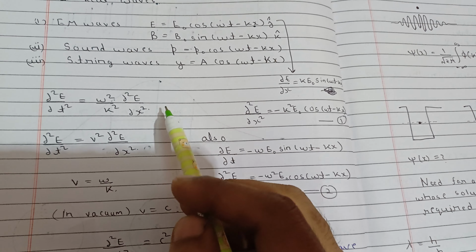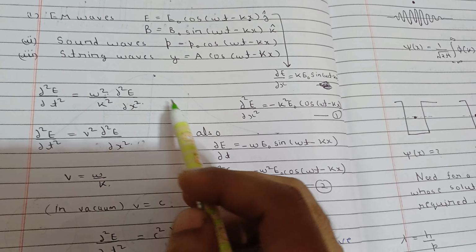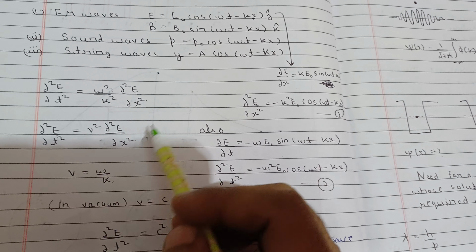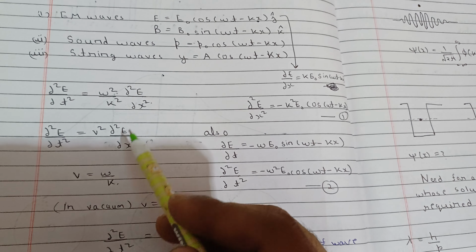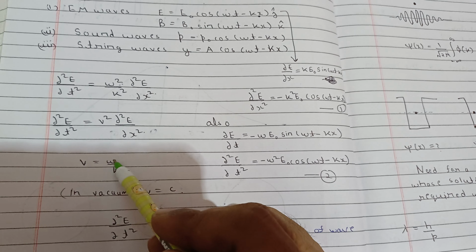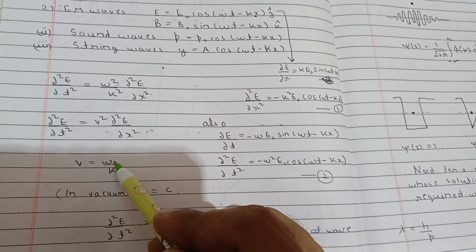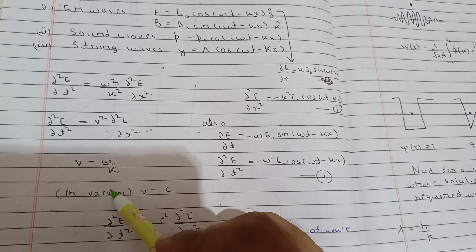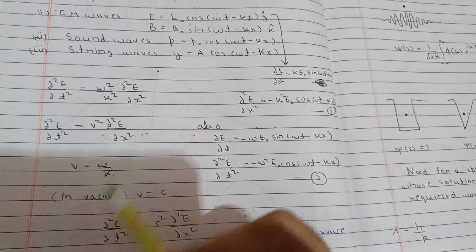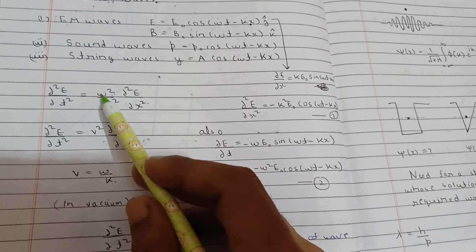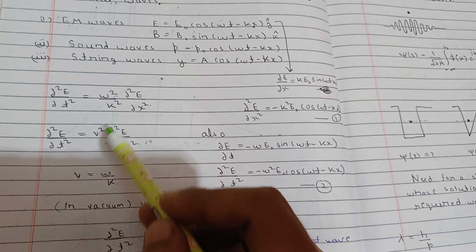Velocity is nothing but frequency into lambda, nu lambda. If you say v equal to omega by k, omega is 2 pi by T, that means 2 pi nu, that is frequency. k is 2 pi by lambda, so it will give you v equal to nu lambda. That's why you can write this omega by k as velocity. So this is v square.